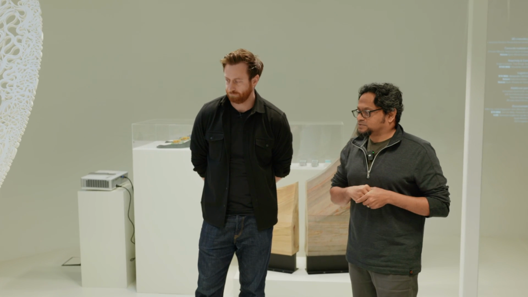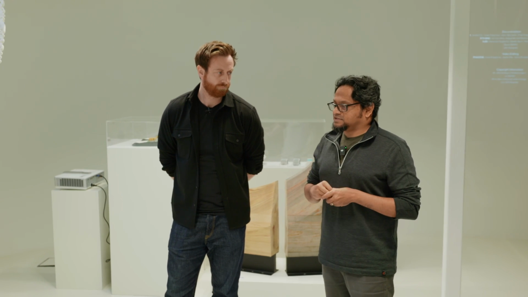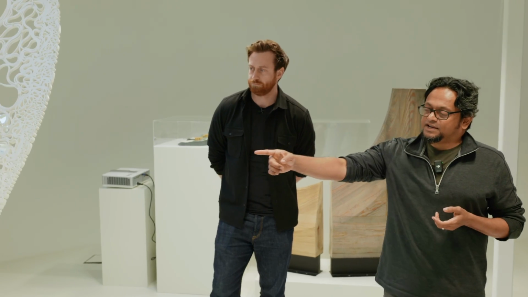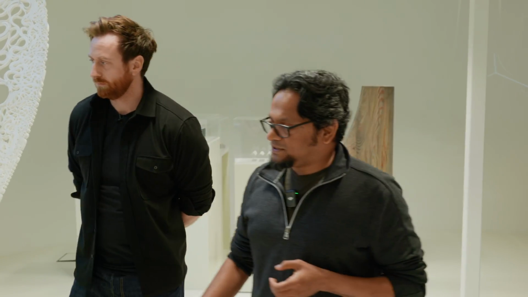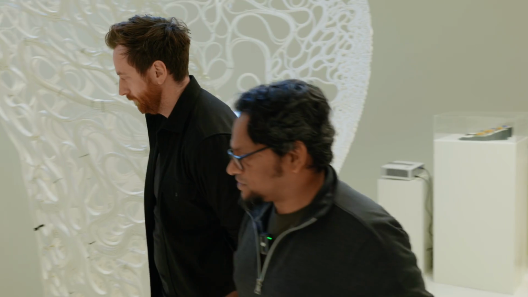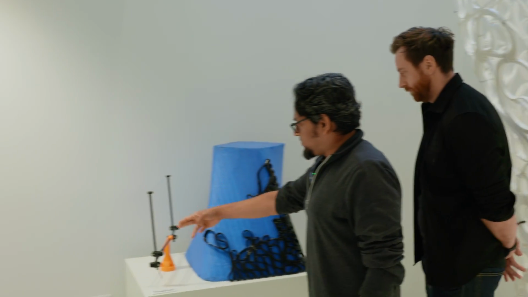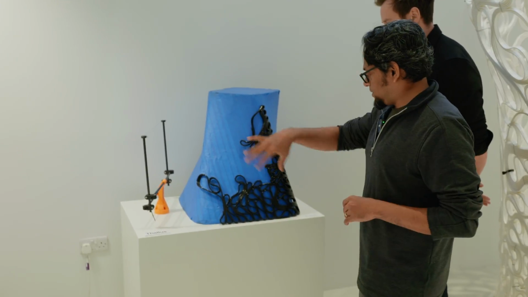So this particular installation or sculpture combines 2 things, 2 fabrication technologies. One is to make a mold, which is wire cut, that you can see there. The blue foam was cut using a bigger version of a wire cutter like this. You take a big block and you cut it out.